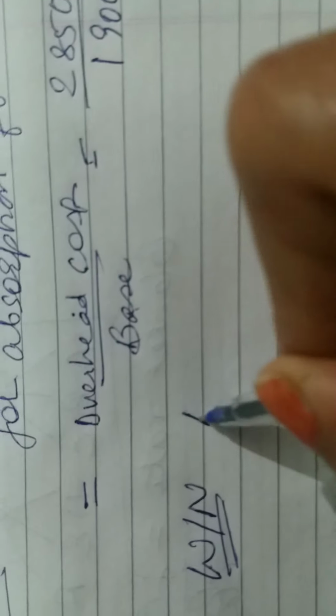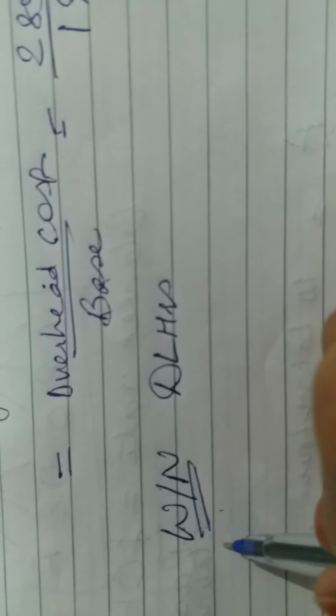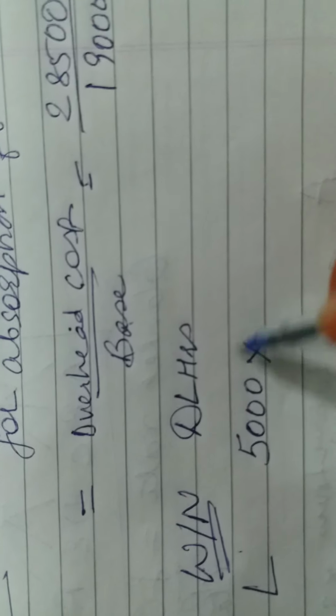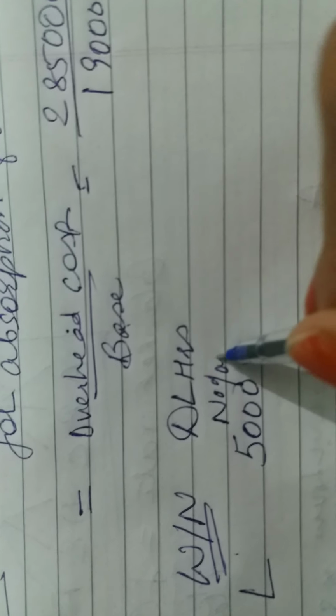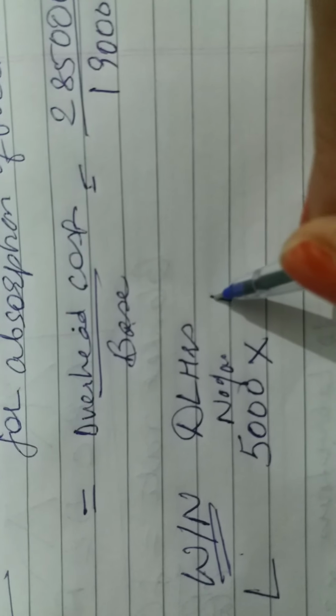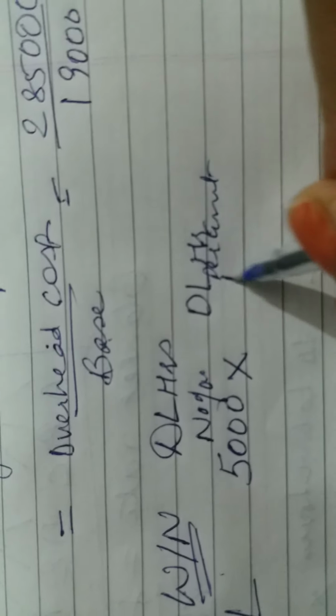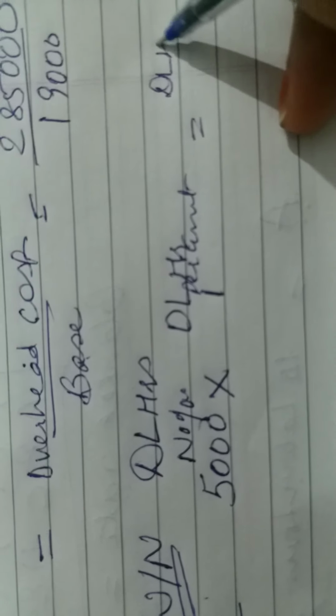I'll show you again how I have calculated. So, a working note for calculating direct labor hours. For L, there were 5,000 units and direct labor hour per unit was 1. So the total direct labor hours was 5,000.